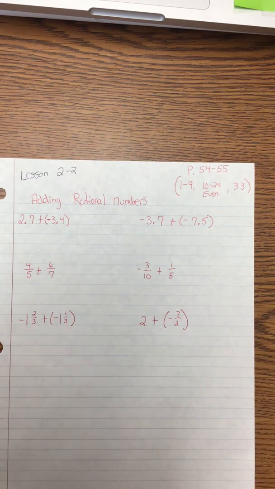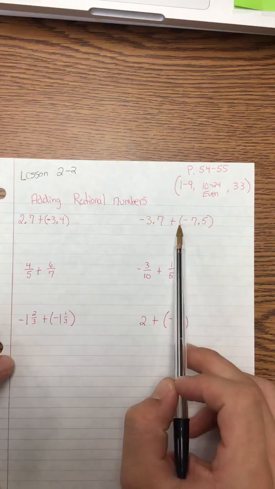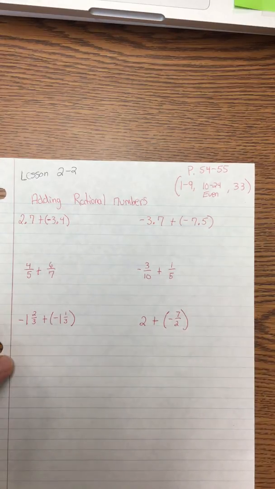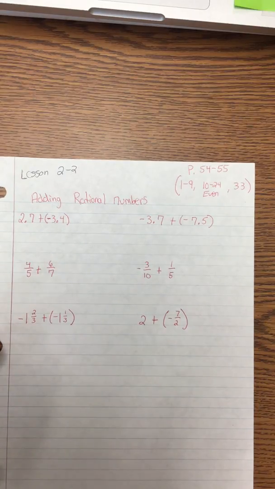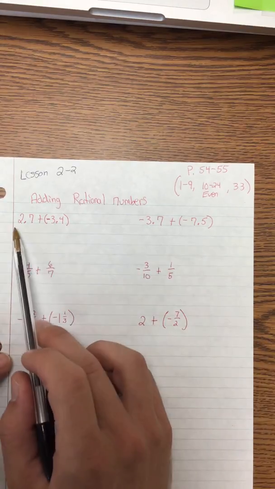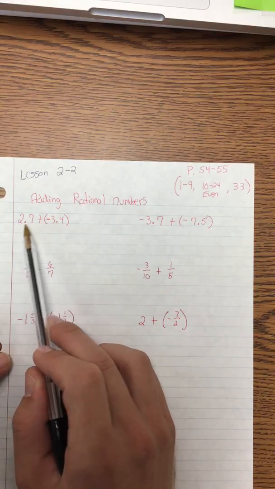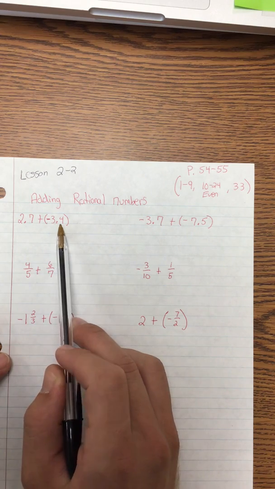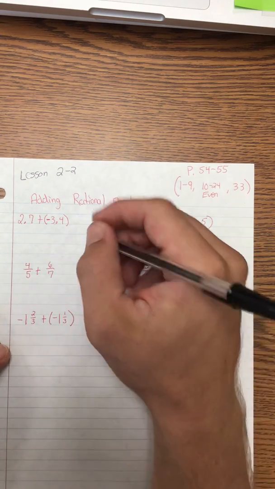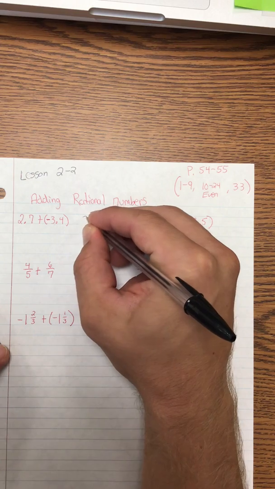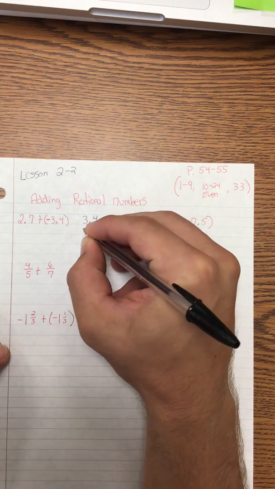All right, first examples, I have decimals. Make sure when you are adding or subtracting decimals that you line up the decimal place values. We also will always need to put the decimal that has the greater absolute value on top when we are setting this up. So here I have 2 7/10 plus a negative 3 4/10, or 2.7 plus negative 3.4. All right, the larger absolute value is 3.4. So I'm going to put that number on top and 2.7 beneath.